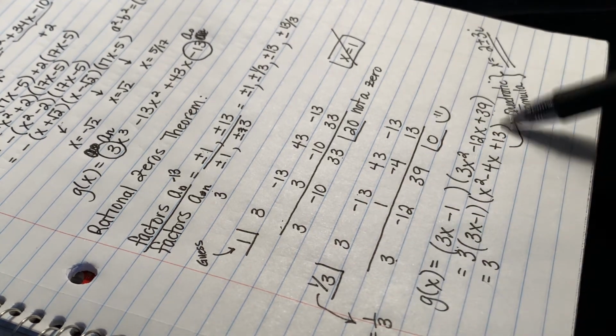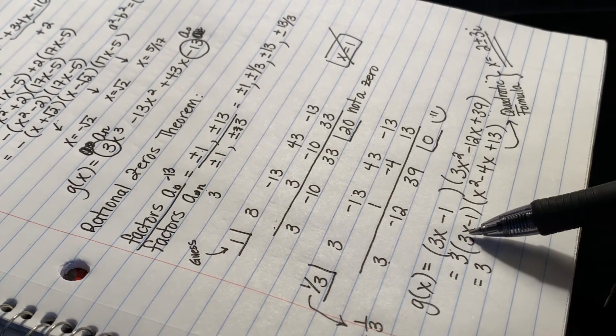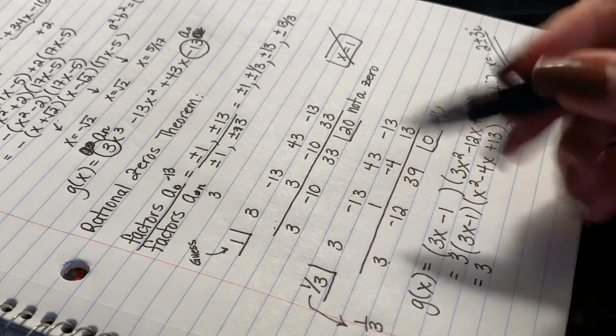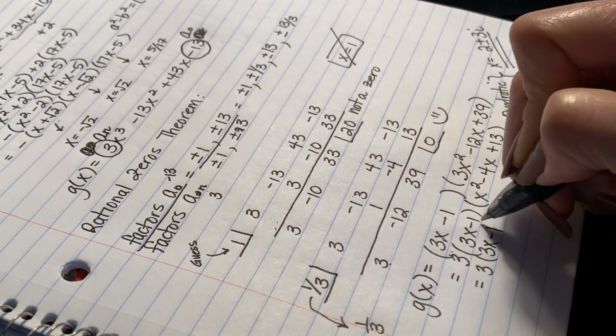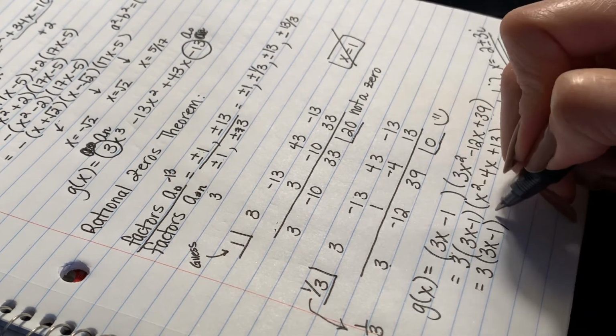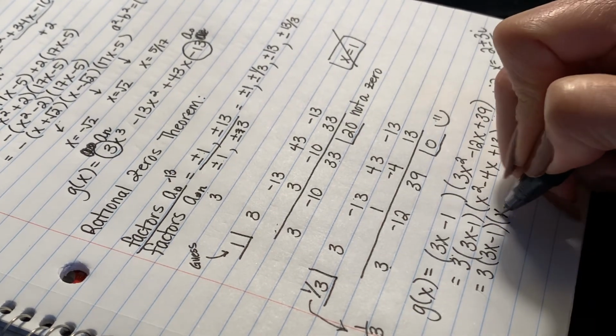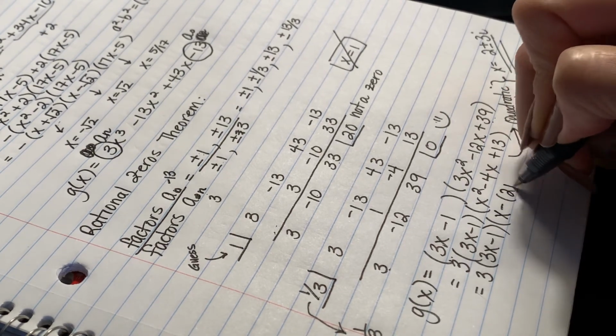So to write these in factored form, okay, this 3 comes down, this came from this, so it's 3x minus 1. And then I have 2 of them over here, so I can write it as x minus, and then 1 is 2 plus 3i.